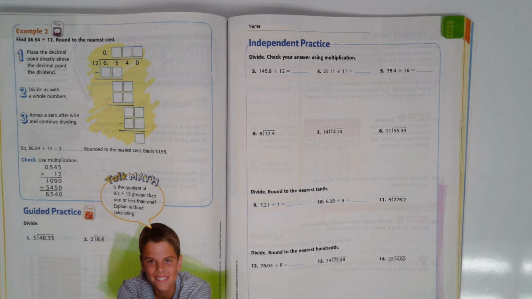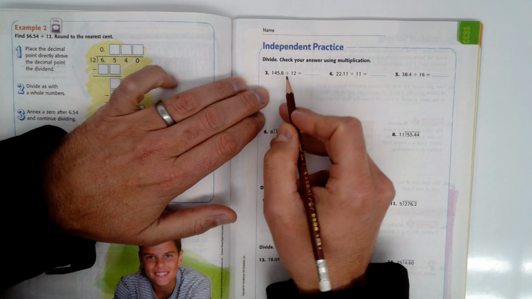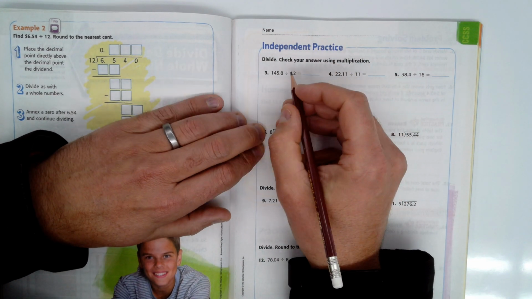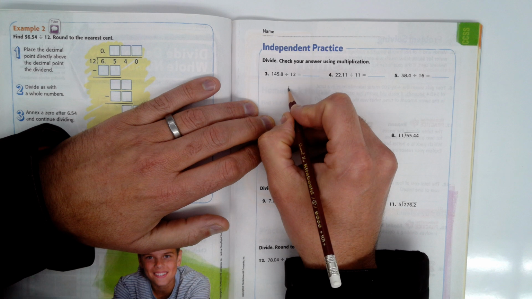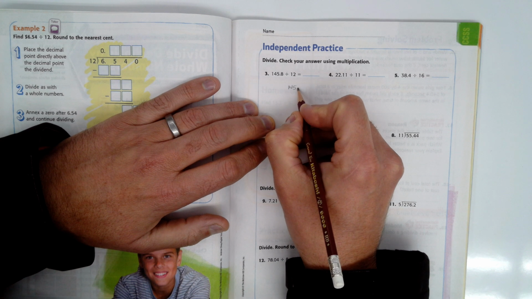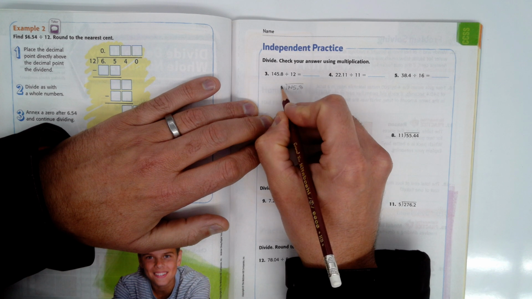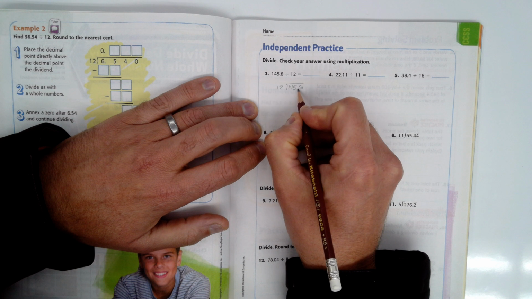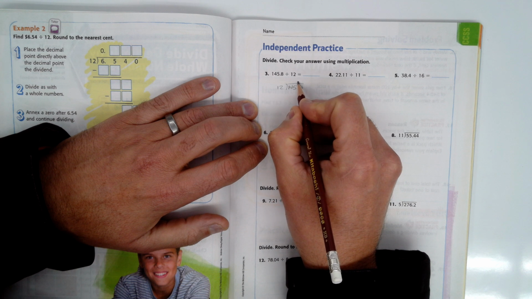All right, so today we're just gonna divide, okay? And when we divide with decimals, we just treat them like any other number. We will do 145.8 divided by 12. With the decimal, we'll just put it straight up. So it just goes straight above where the decimal was.